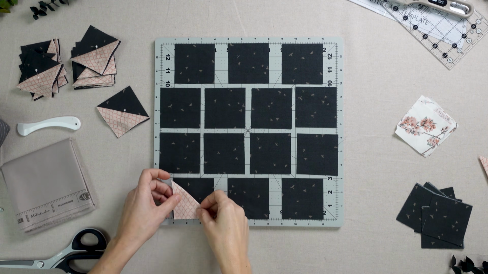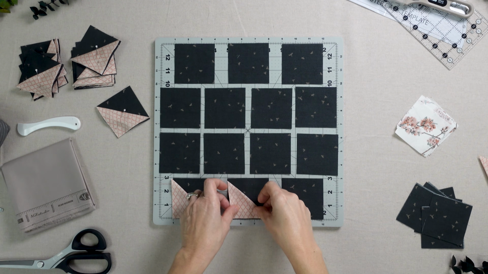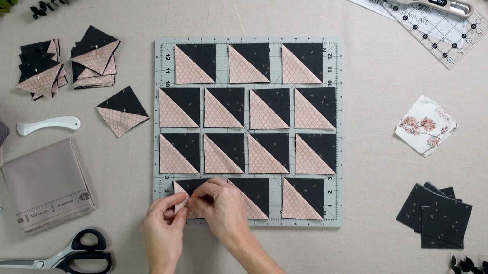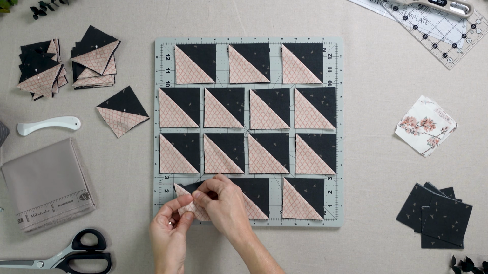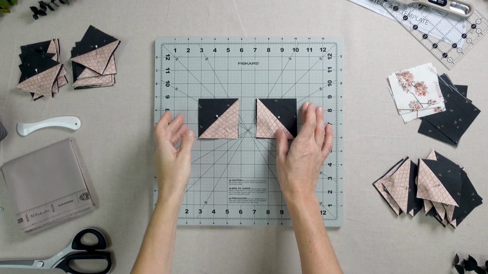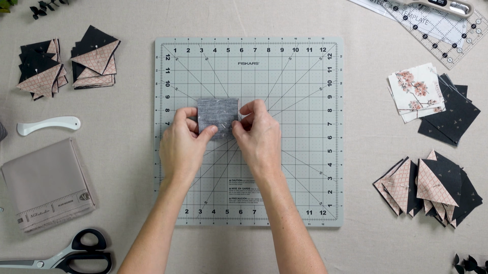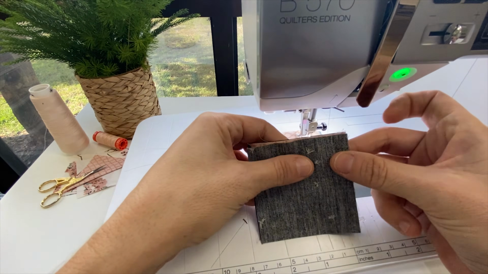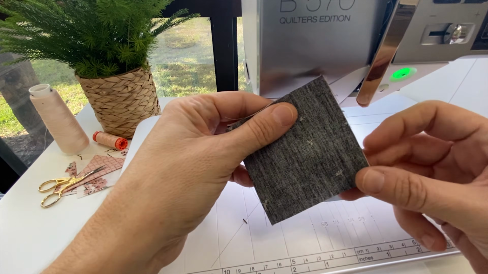Block 2. Take one folded square from fabric B and place it in the bottom left corner of one 3-inch square from fabric A. Make a total of 14 block 2. Block 3. We're going to sew blocks 1 and 2 together for a total of 14 blocks.